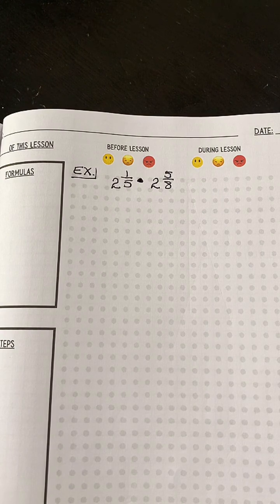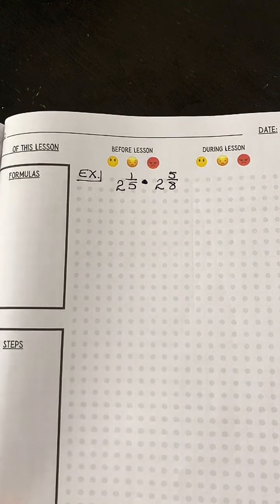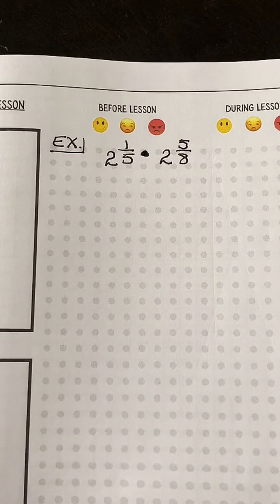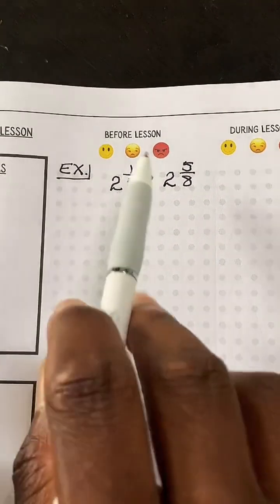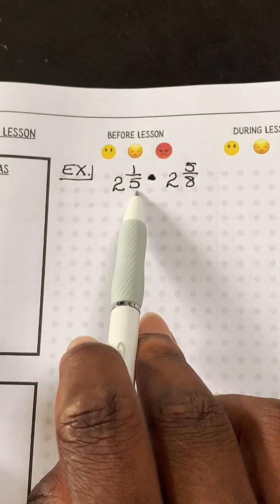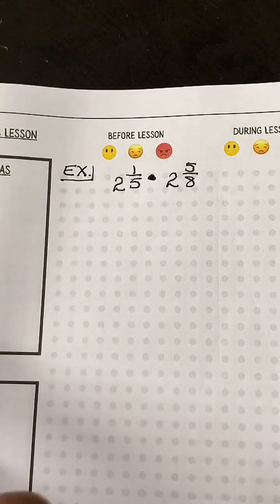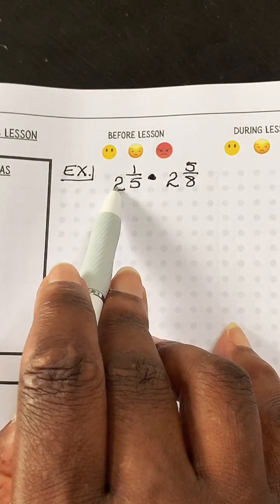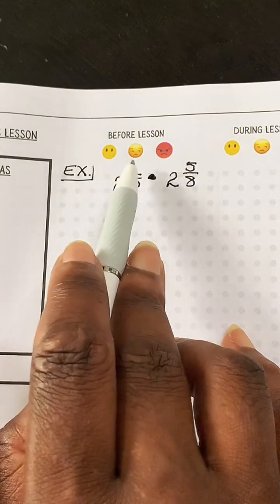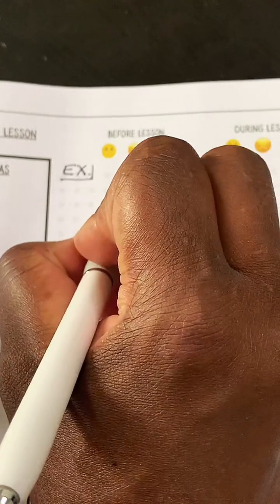Okay, so as we're doing this, the best thing about multiplying and dividing is we do not have to have a common denominator. We don't need it. But what we can do to make our lives so much easier is to change from a mixed number to an improper fraction. So we have 5 times 2, that gives me 10, plus the 1 will give me the 11.